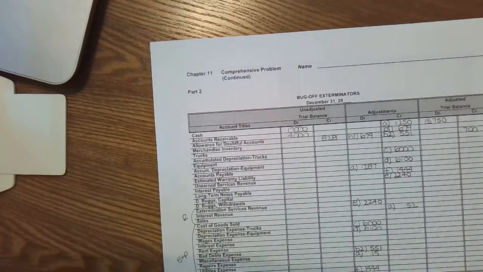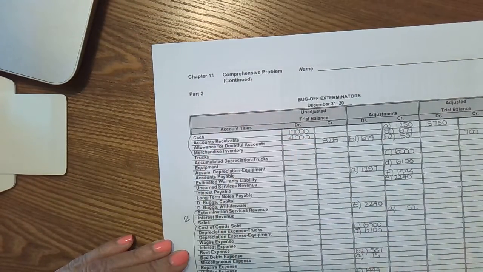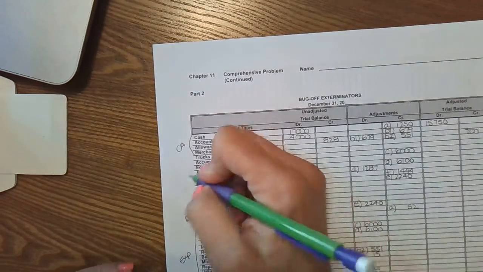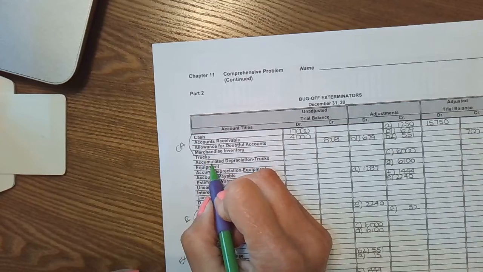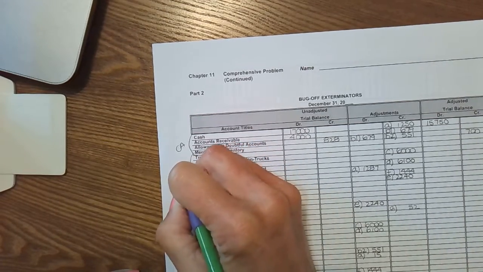Okay, so let me go back over to this part here. So these first 4 are your current assets. And then truck, accumulated, equipment, and accumulated. Those are your plant assets.